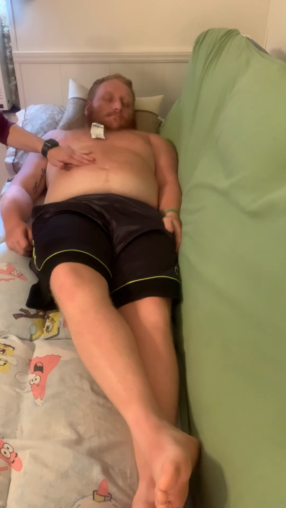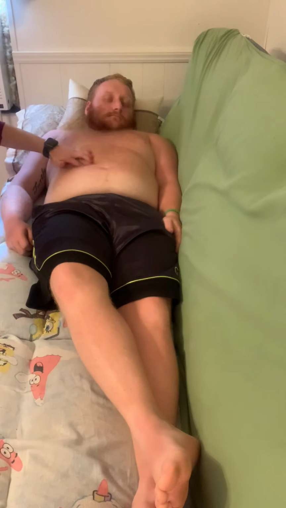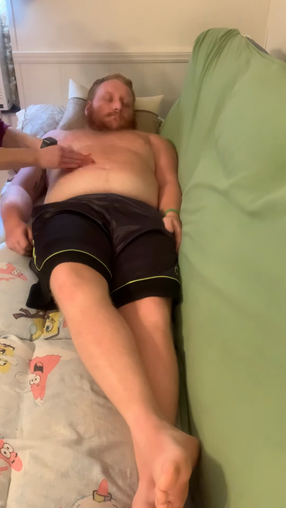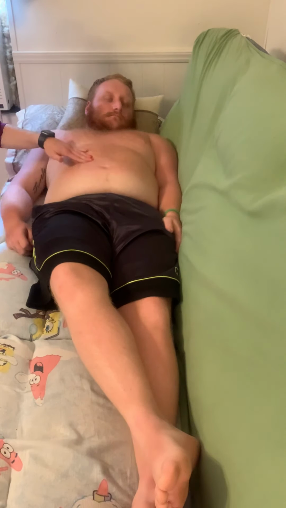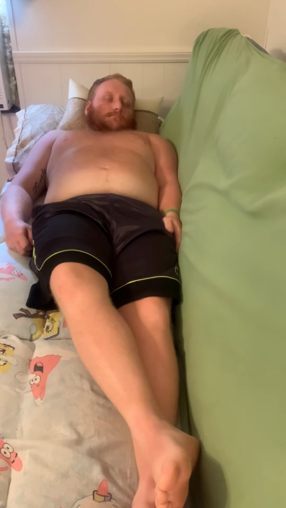In the right upper quadrant, we would press in and feel here, and we're going to ask the patient to take a deep breath. He didn't catch his breath on that inhale, so that means there was no sharp pain. That's a good sign. That means it's negative for Murphy's sign.